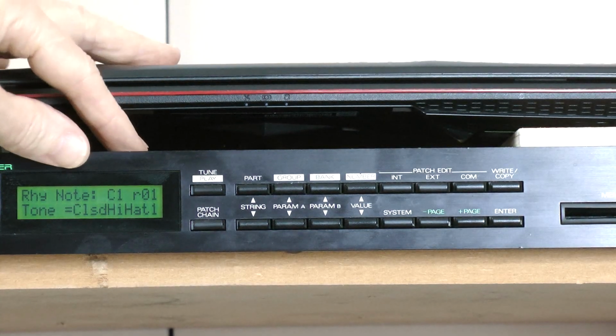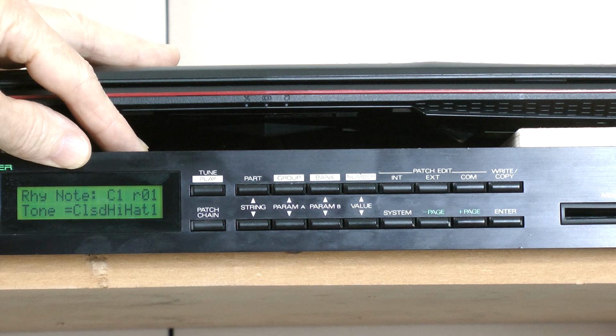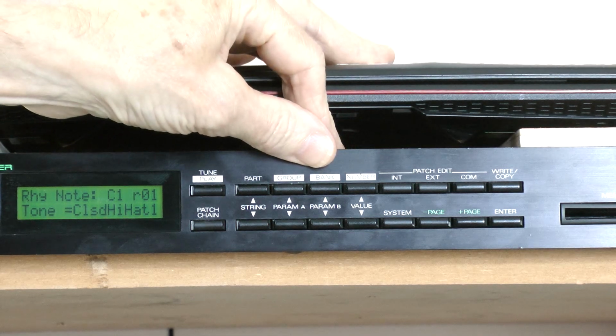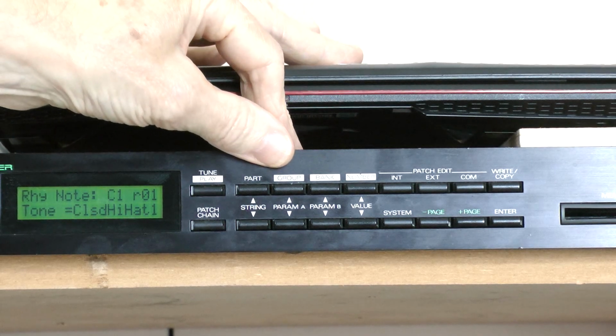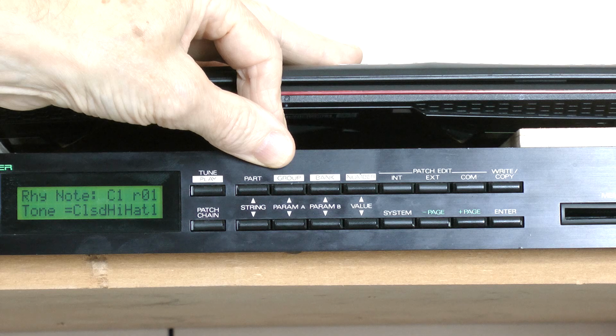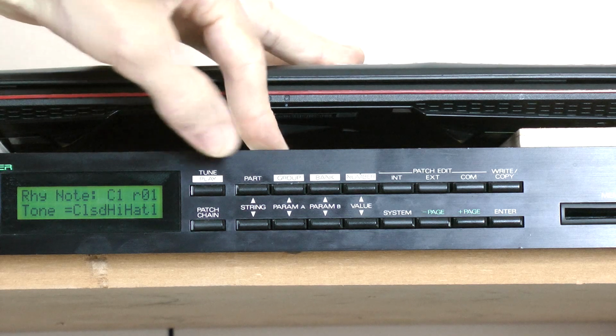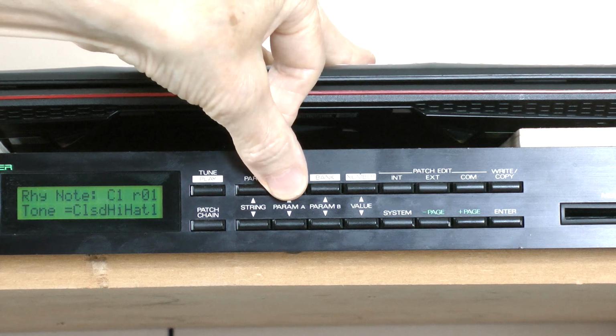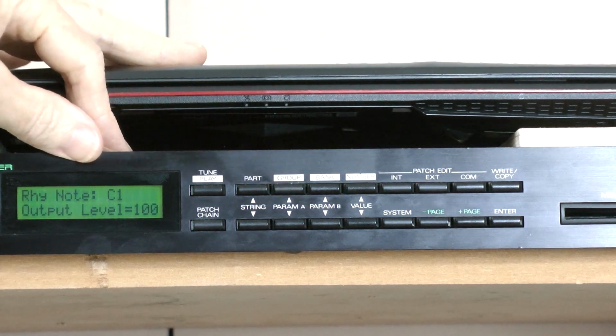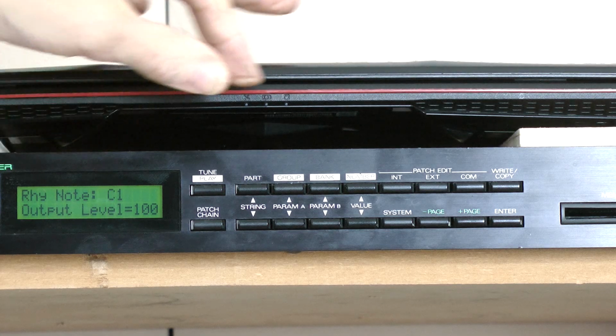Once you have selected the sound for the note, the bank and parameter B buttons and group and parameter A buttons both serve the same function and will allow you to scroll up or down through another set of parameters to control how the sound is used. Using the group button, you can set the output level for the individual sound of that note.